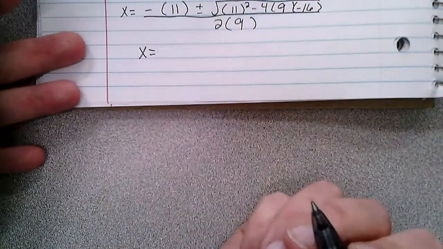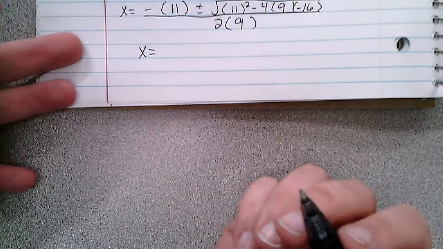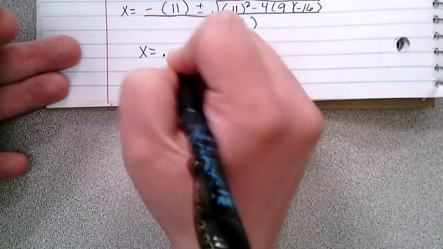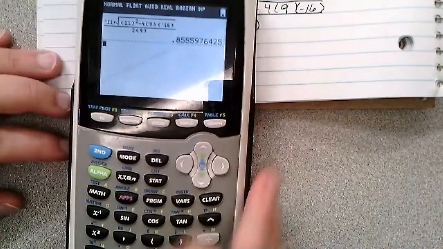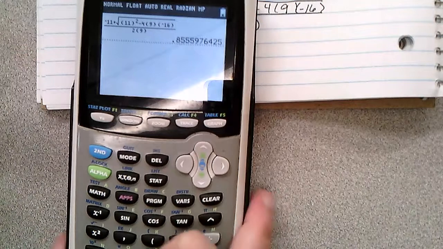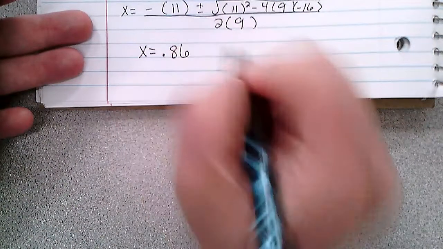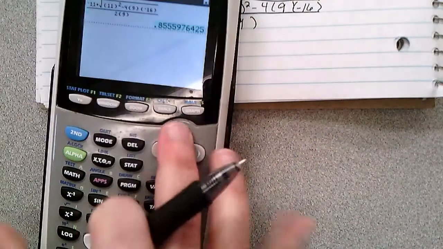So it still has an x-intercept. It's just not a nice, neat one in terms of fraction or whole number. So let's do just a couple of decimal places, because that's pretty much all you can see on a normal graph anyway. So we'll round that up to 0.86 as the first one.